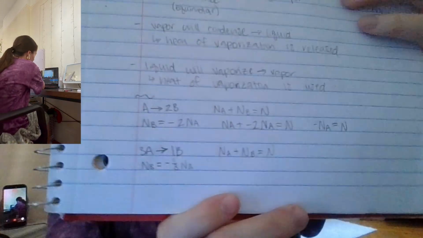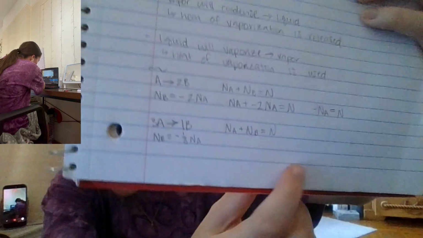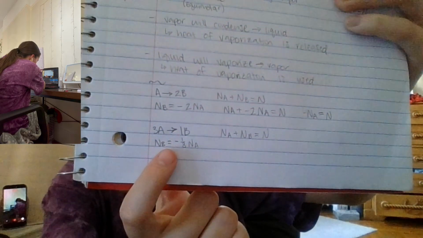This is just showing that we have 3A coming down and only 1B coming up. So in order to counteract the 3A, we have to make the A flux less strong, so to the 1/3 power this time, in order for NB to be equal to that. This is the relationship that we've developed for this question.